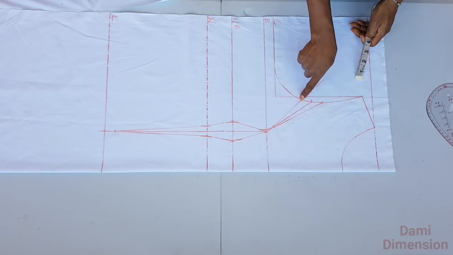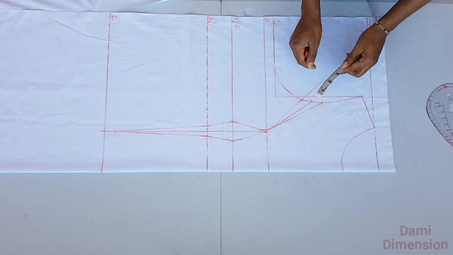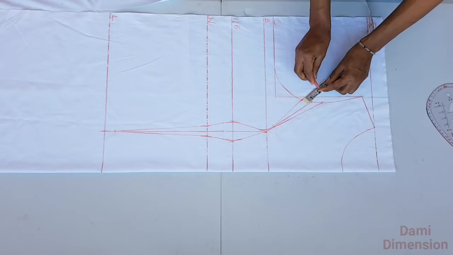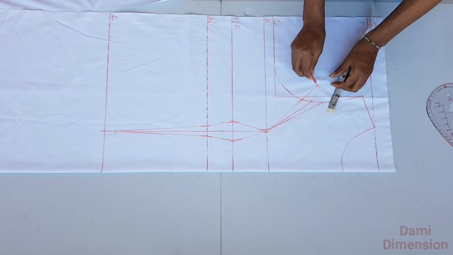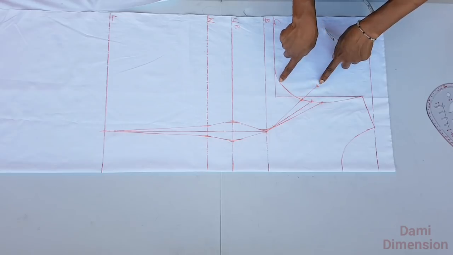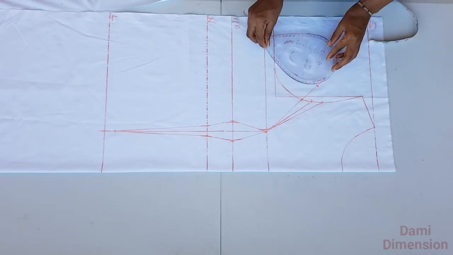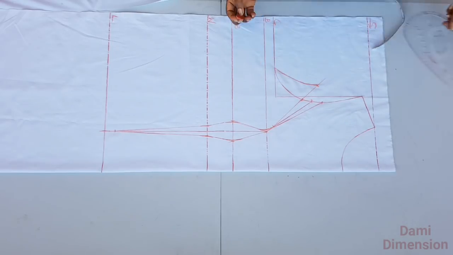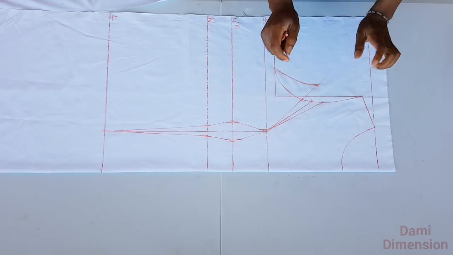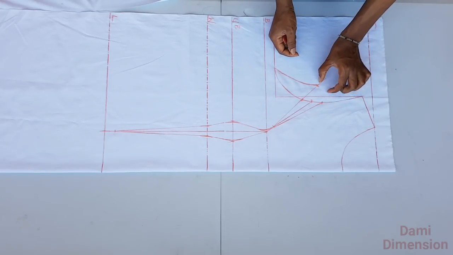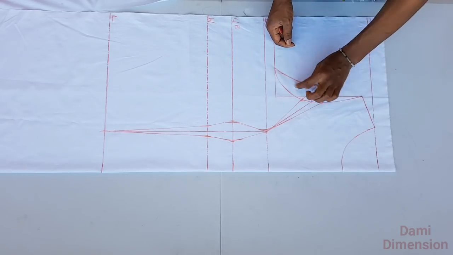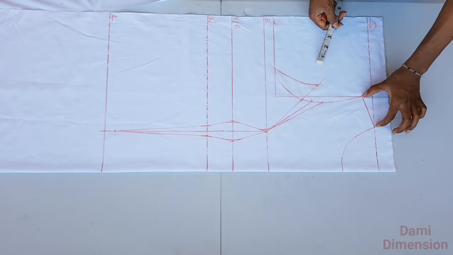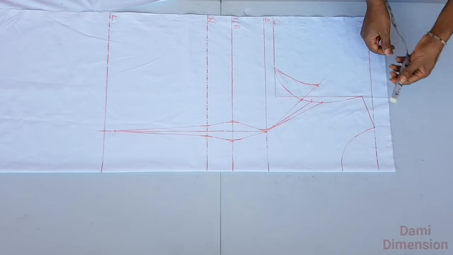Whatever measurement I have here, remember I took 1 inch, 1 inch, that's 2. I'm going to be taking that 2 inches here. So I measure my 2 inches here like this. Then I'm going to be recreating this curve right here. So by so doing, by the time we cut out and we join this part together, your armhole is going to come out equal. Okay, and the next thing to do now is to add 1/2 inch joining allowance on my shoulder point.